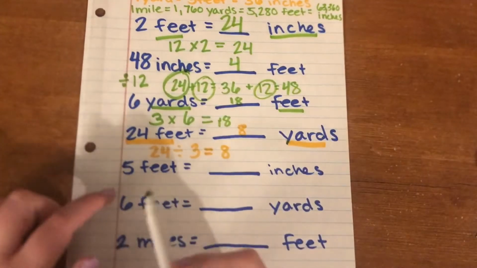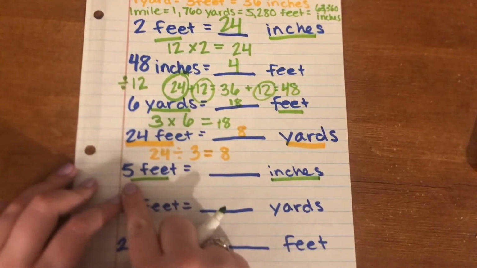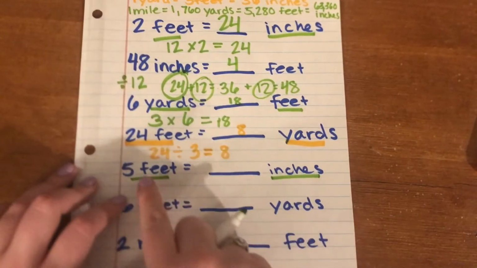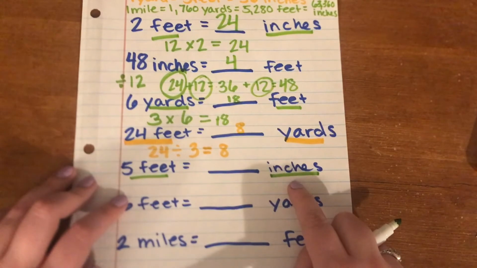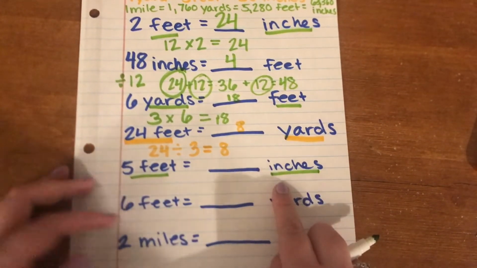Next we have how many feet? 5 feet. So how many inches are in 5 feet? So now we're going big to small. So this is opposite. When you go big to small, you multiply. Small to big, you divide.